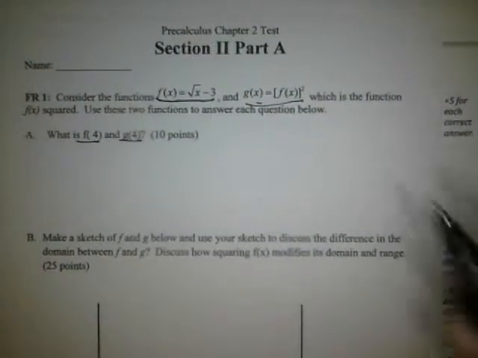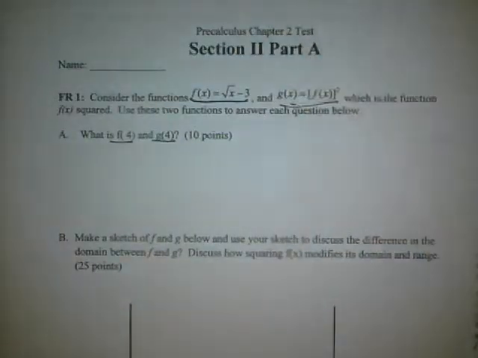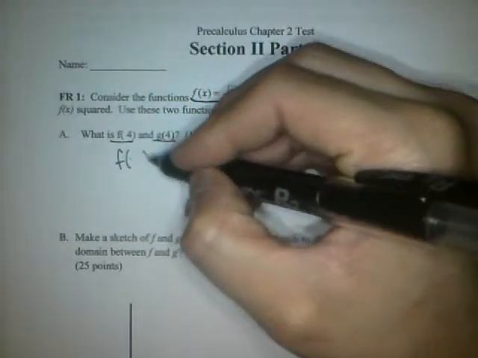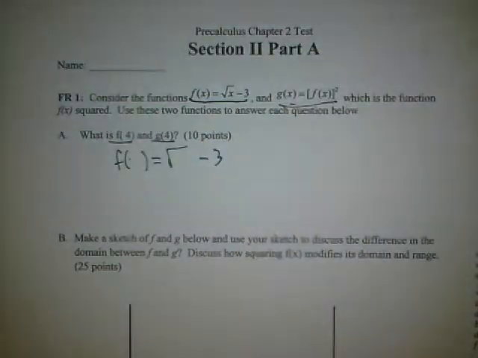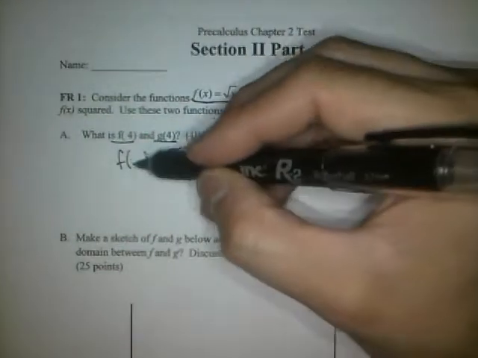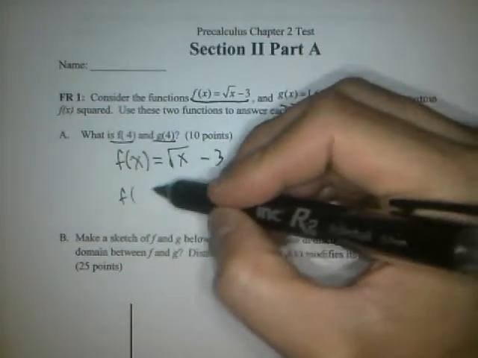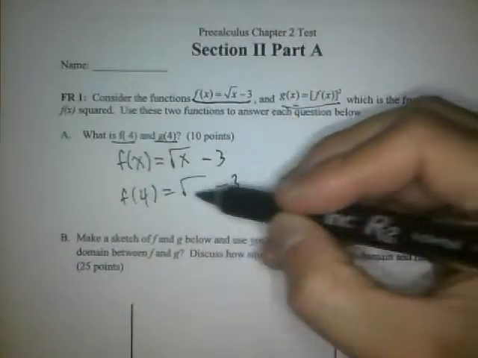So the first part we're going to find is f of 4. It means we're going to first write f of x, so we're just going to basically plug in 4. So we first write f of blank equals this. If you notice, this is f of x here, right? So we're going to do the same thing, only we're going to leave it blank this time, and we're going to put in a 4.